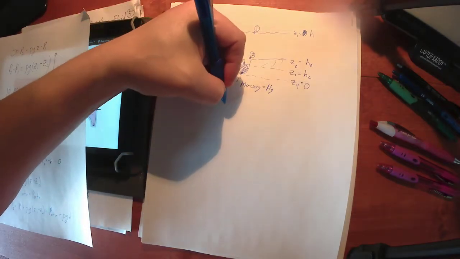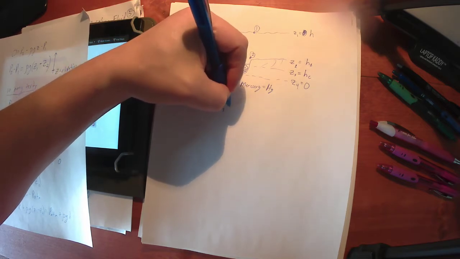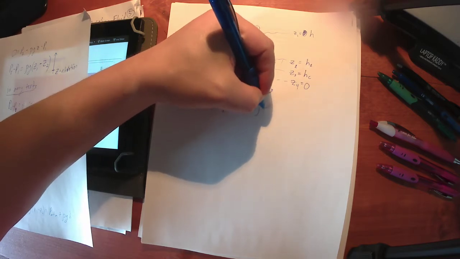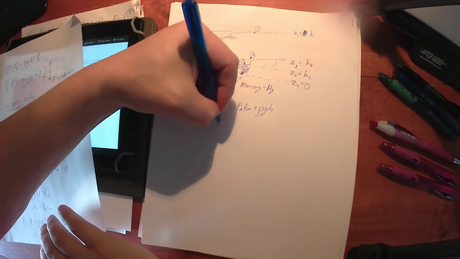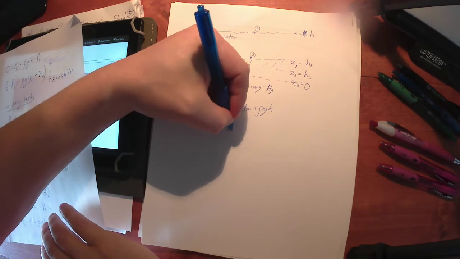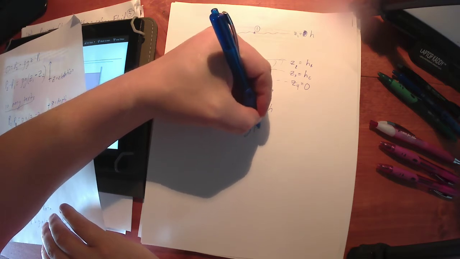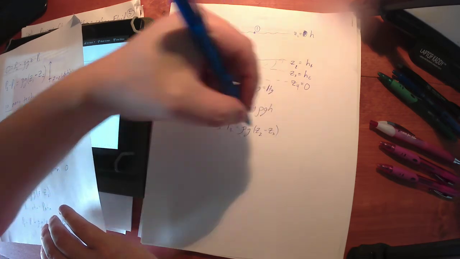All right, so let's say I already know that P2 is equal to atmospheric pressure plus rho GH. We found that earlier. Let's get to P3. I know P3 minus P2 is equal to rho G, and if this is 3 minus 2, then this is 2 minus 3.